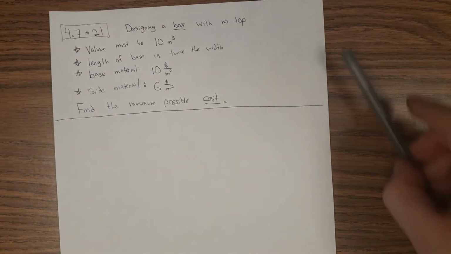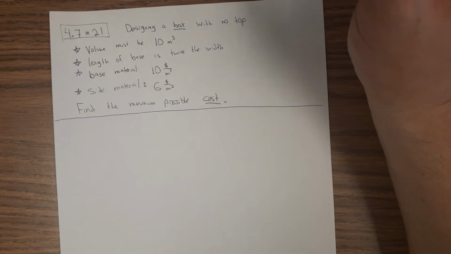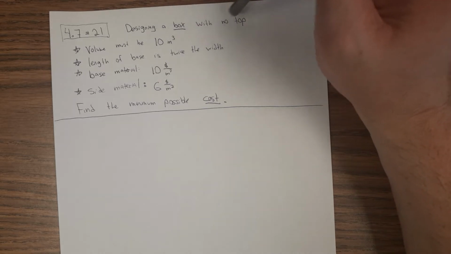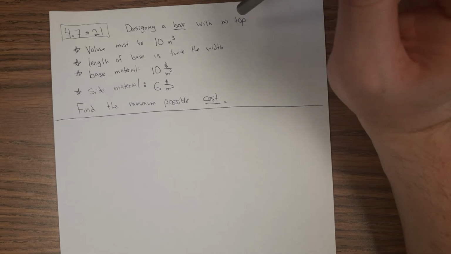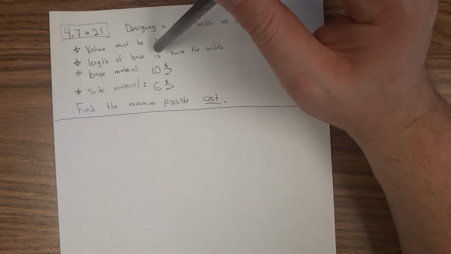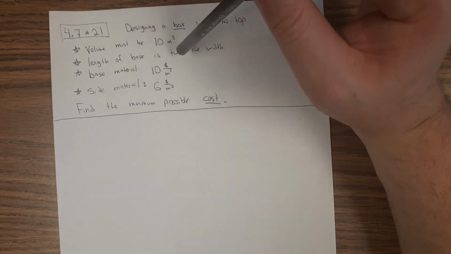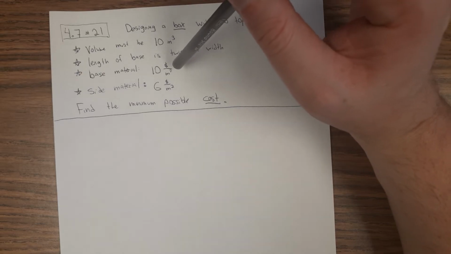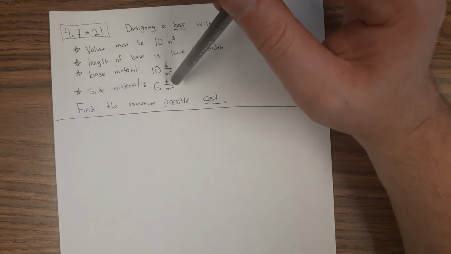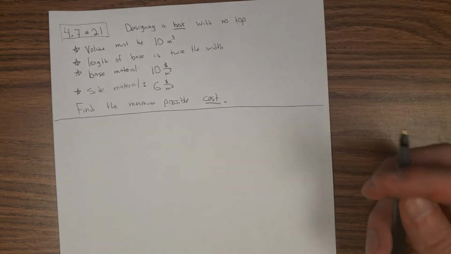All right, so let's do an optimization problem. This one's right out of the book. It's 4.7, number 21. So I summarize the information here. We're designing a box with no top. And the volume of the box has to be 10 cubic meters. The length of the base is twice the width. And the material to make the base is $10 per square meter, and the material to make the sides is $6 per square meter. And we want to find the minimum possible cost.